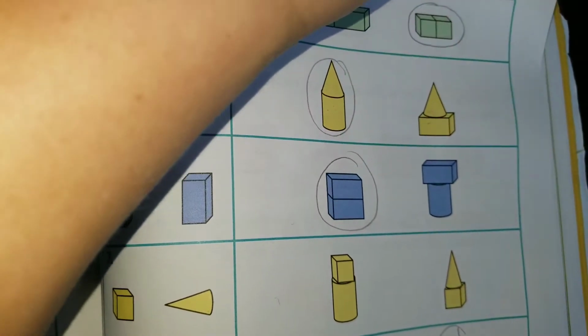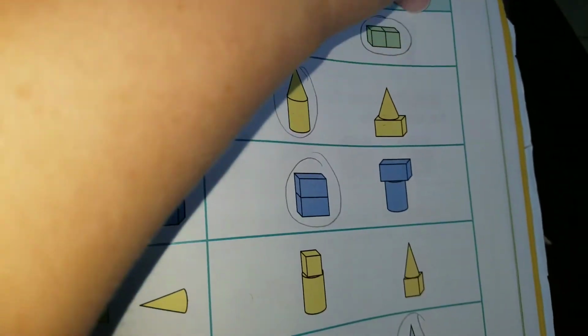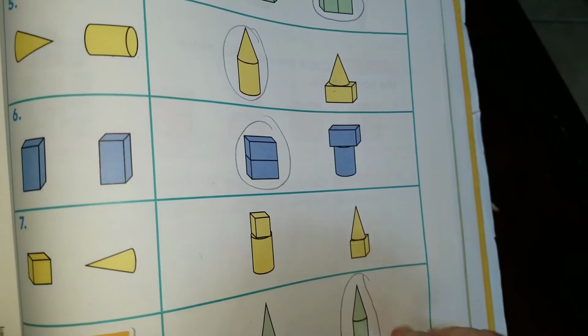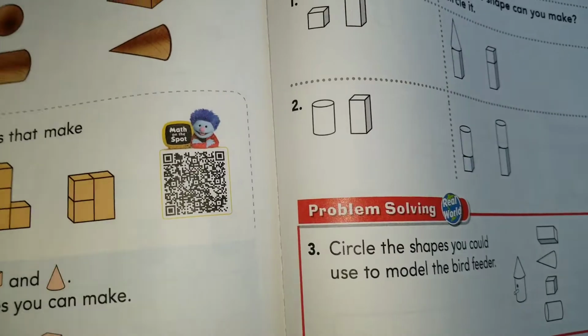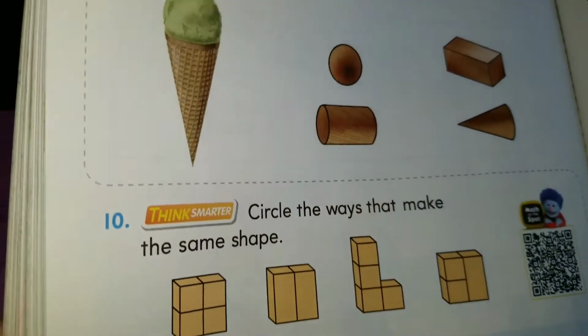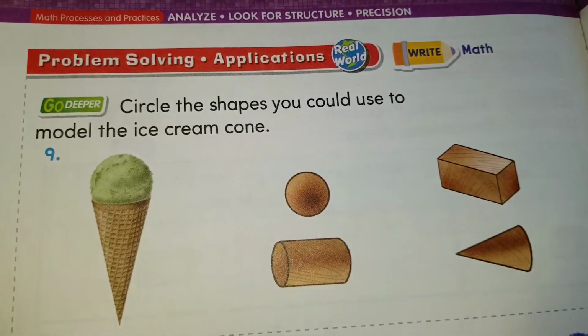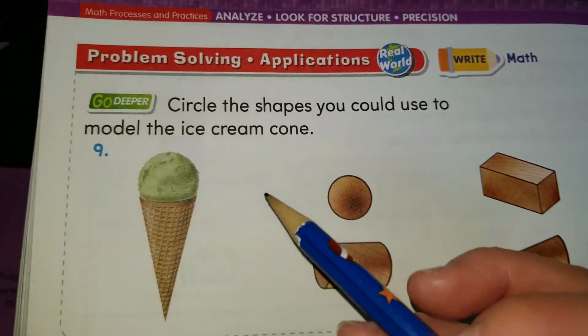Alright, boys and girls, so let's move on to our next page. And this is going to be our last page for this lesson, and then we'll get into the homework. Oh, look at the yummy ice cream. I wonder what flavor that is.